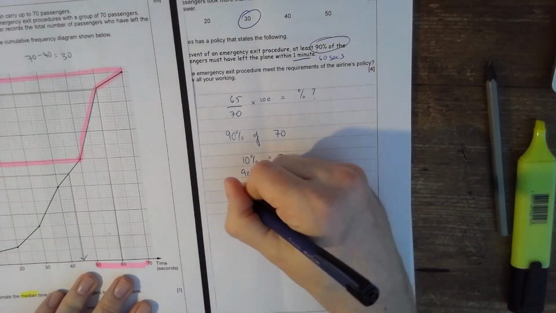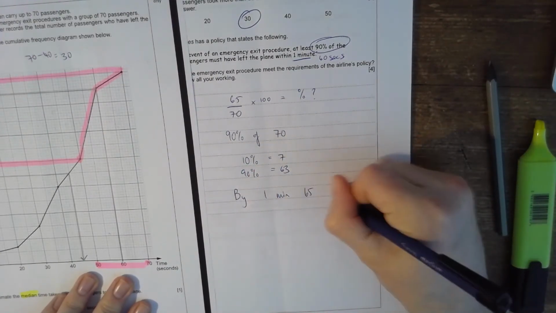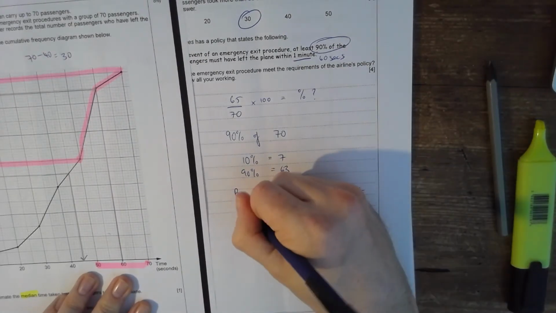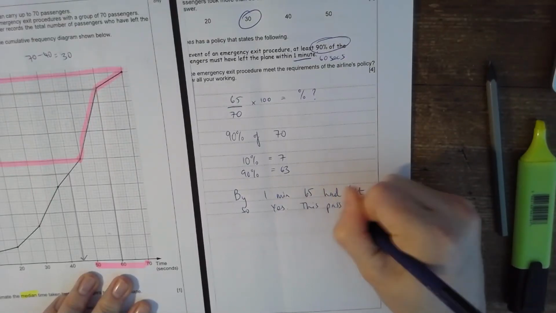So by 1 minute, 65 had left. So yes, this passed. Okay.